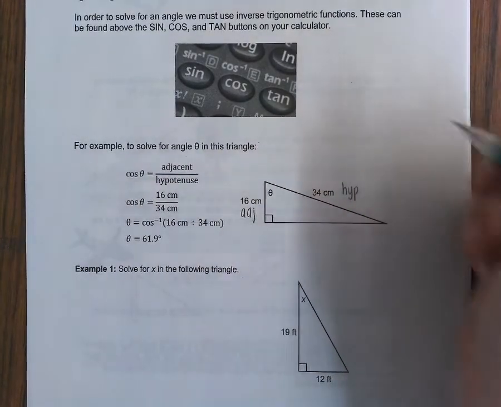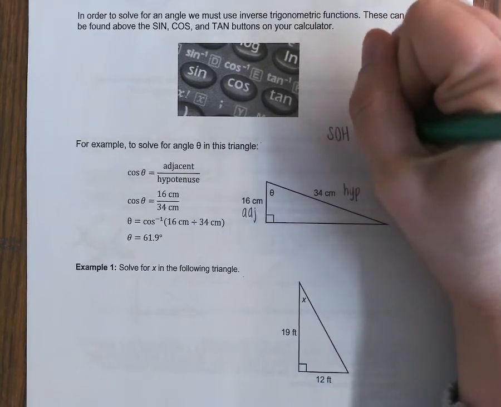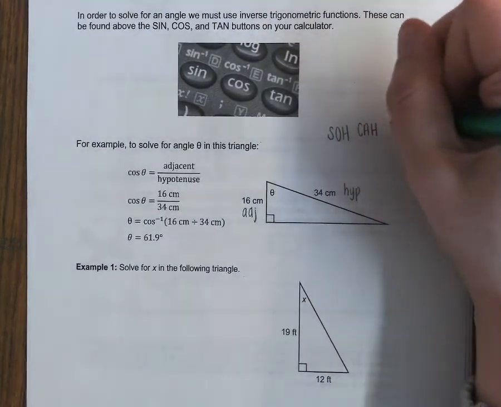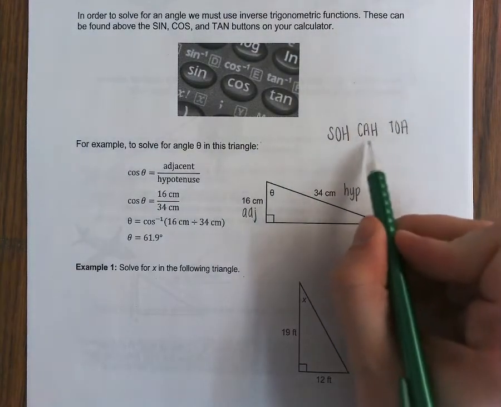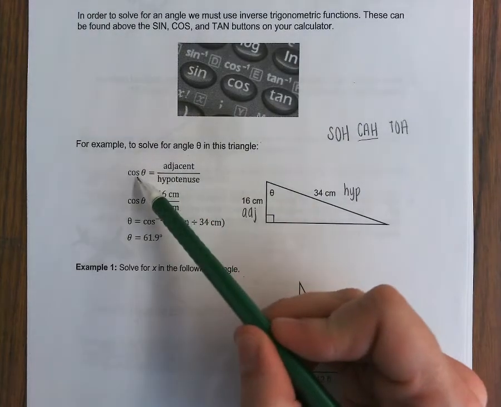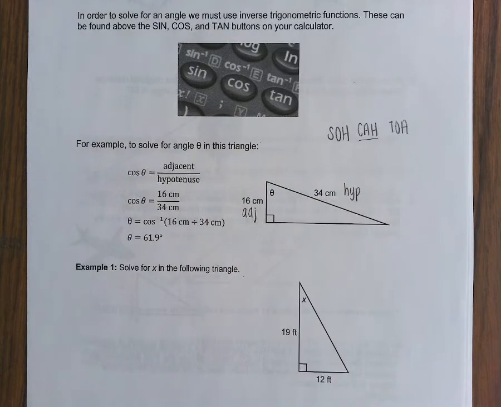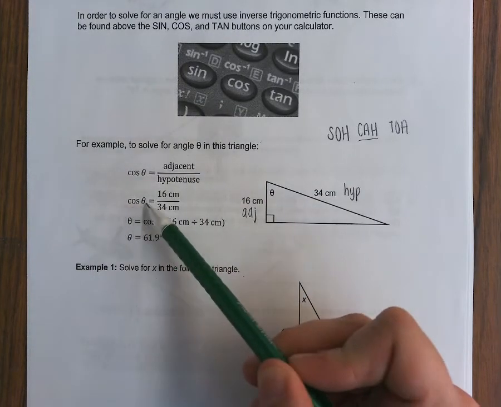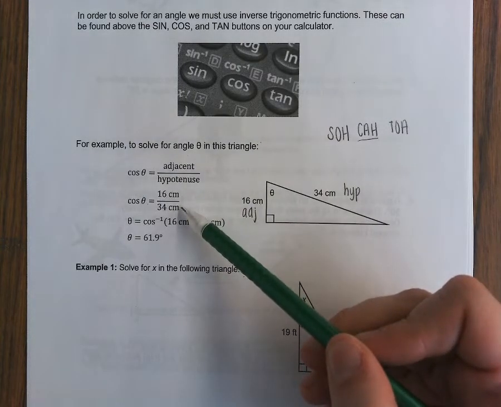So as you should recall, using SOHCAHTOA, if we have our adjacent and our hypotenuse, it means that we would use the cosine ratio. So cosine theta is equal to adjacent divided by hypotenuse. So cosine theta is equal to 16 divided by 34.